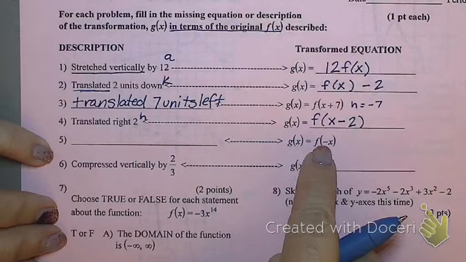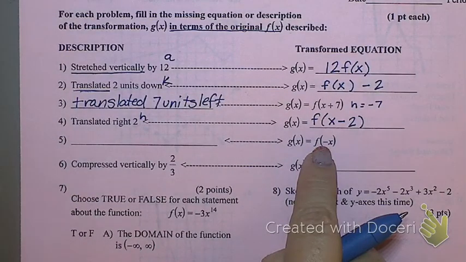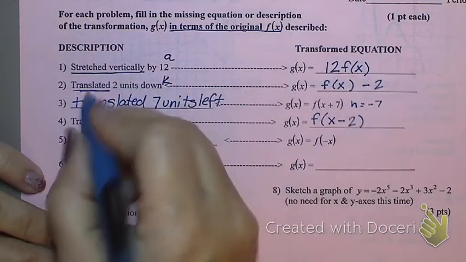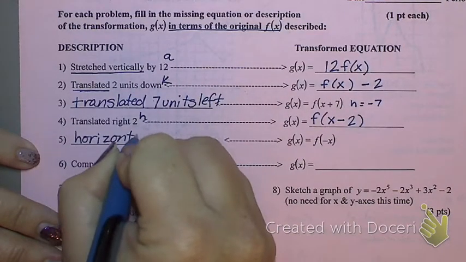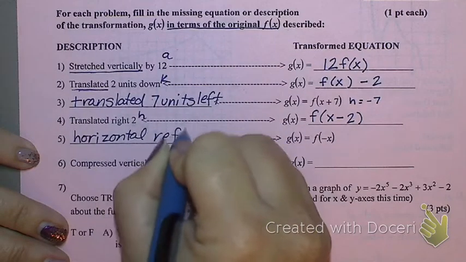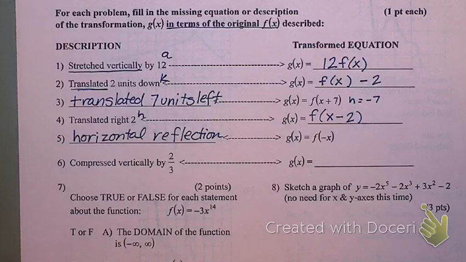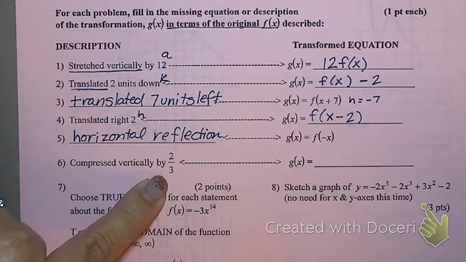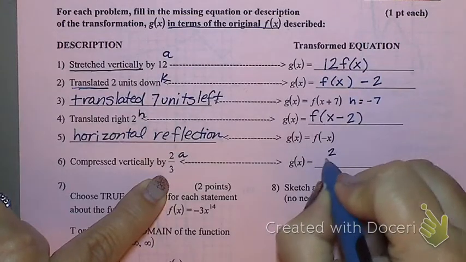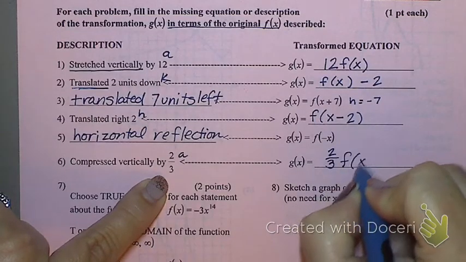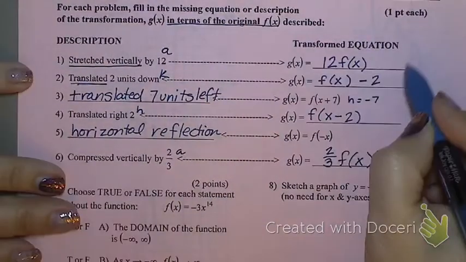Here's another one where I have to fill in the words. What do we have going on here? A, B, H, or K? B is negative. So what does that mean? Horizontal reflection. And then finally, compressed vertically by 2/3. A, B, H, or K? A. So that would be 2/3 f of x. Each one of those blanks was 1 point. So this whole part was worth 6 points.